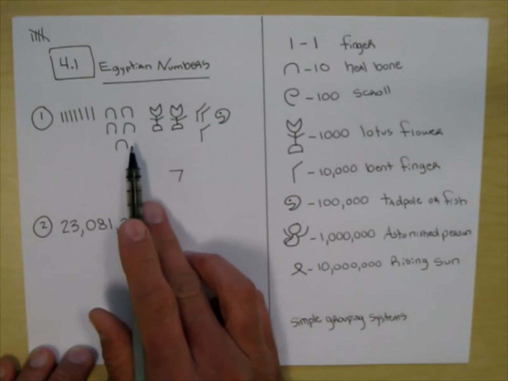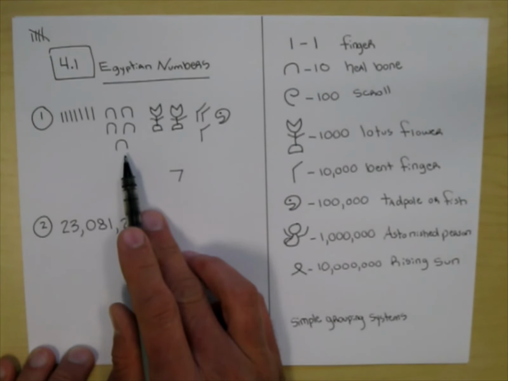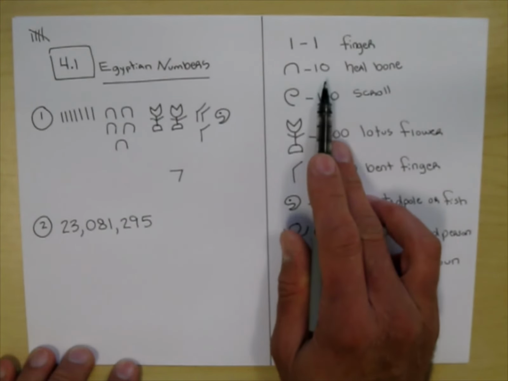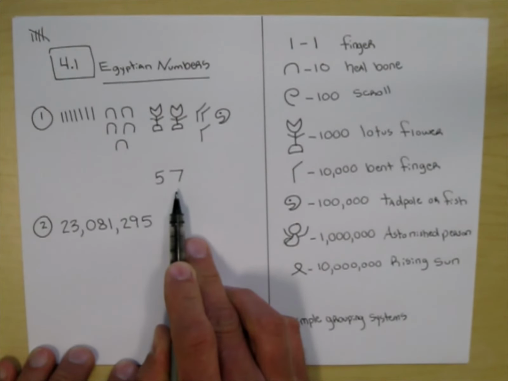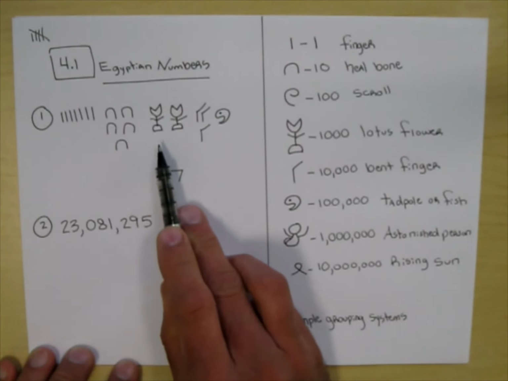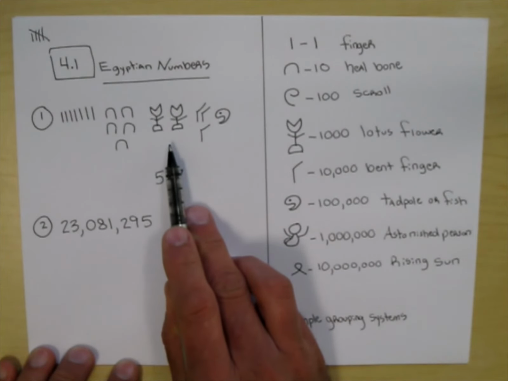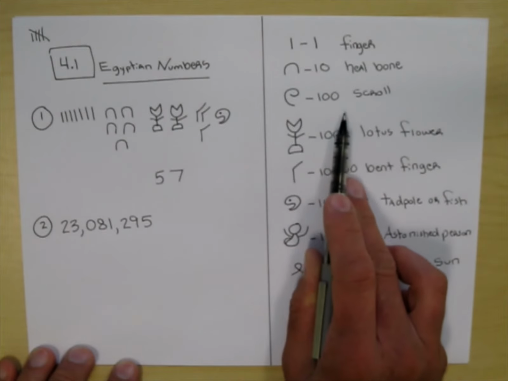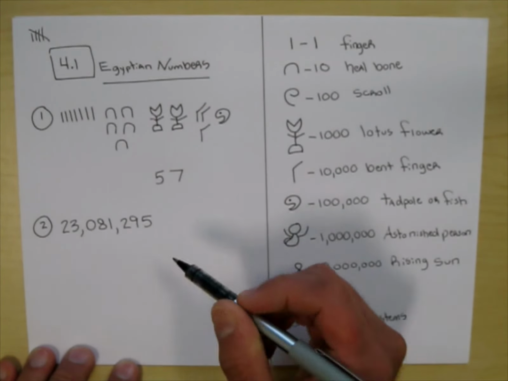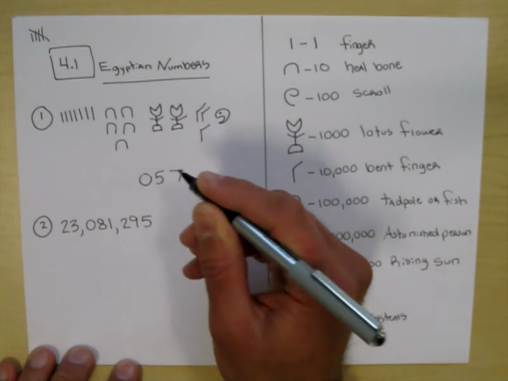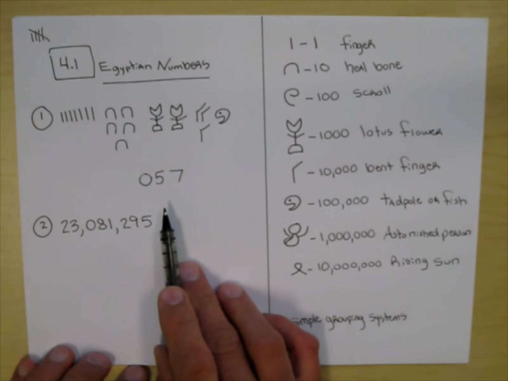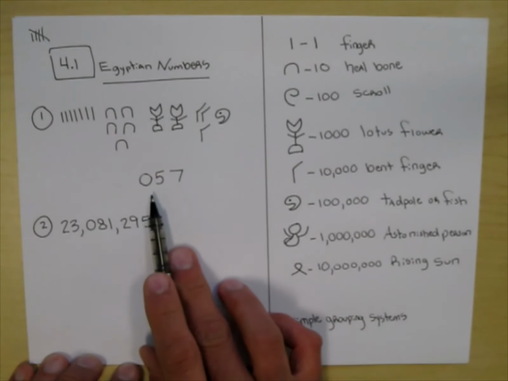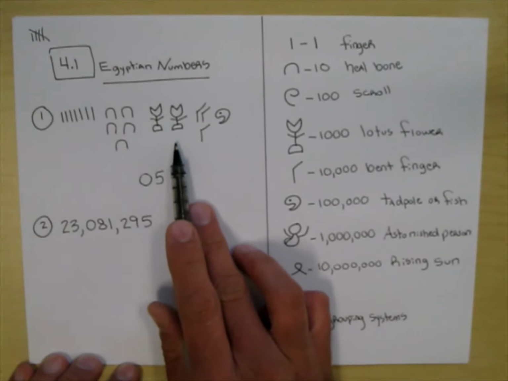So then we look at our next symbol, and there are 5 of them. 5 heel bones, or 5 tens, which is 50. So I have 50 plus 7, which is 57. Now notice, when we go to the next symbol, those are the lotus flowers. We don't have any scrolls. There are no scrolls there. So when we're changing it to our numbers, we put a 0 there because there are no scrolls. Now they did not have a 0. We used the Hindu Arabic system, which has a 0. So now we have 2 lotus flowers.